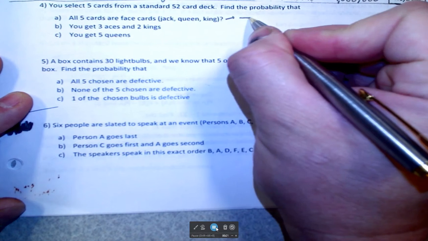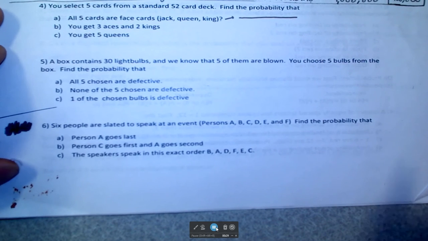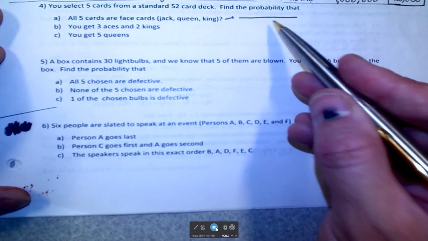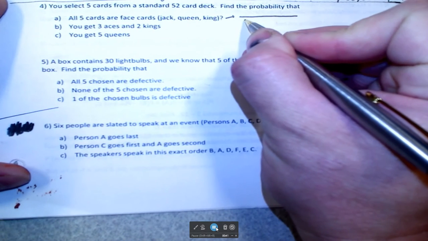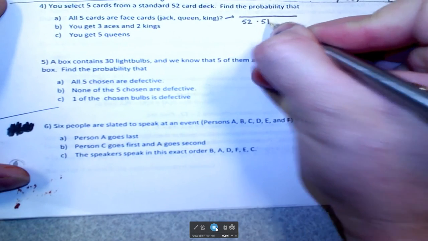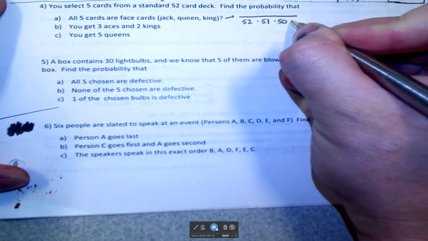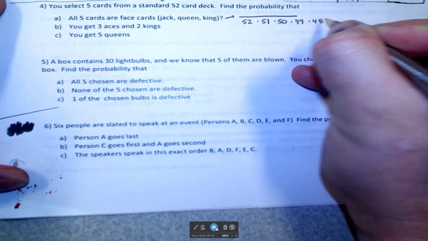So what do we know? There's a couple of ways to do this. I'm going to use the fundamental counting principle. We're going to pick 5 cards. So let's look at the bottom, our total number of possible outcomes. For my first card, how many choices do I have? The answer is 52. For my second card, I have 51 choices. For my third card, I have 50. For my fourth card, I have 49. And for my fifth card, I have 48. So that would be my total number of possible outcomes.